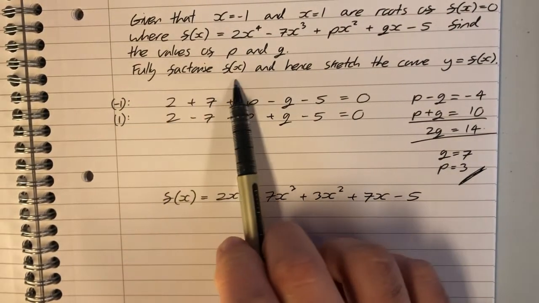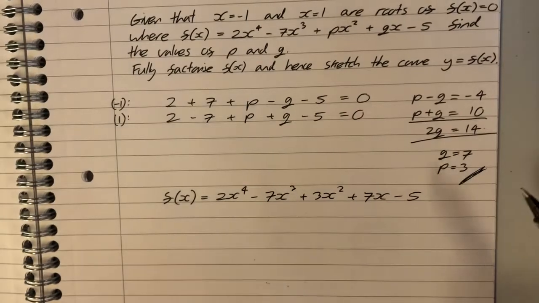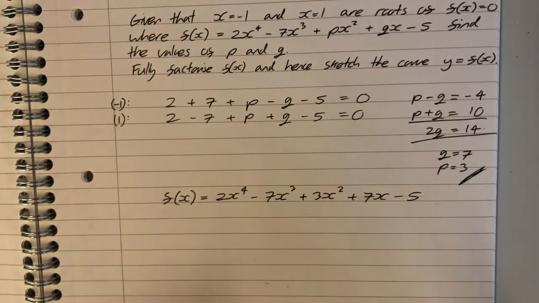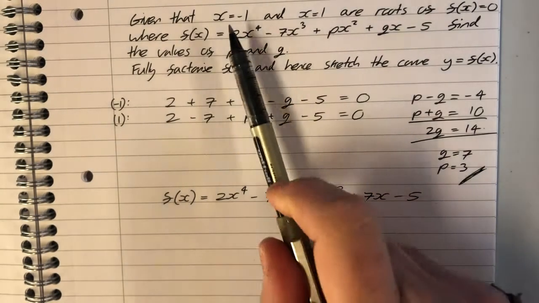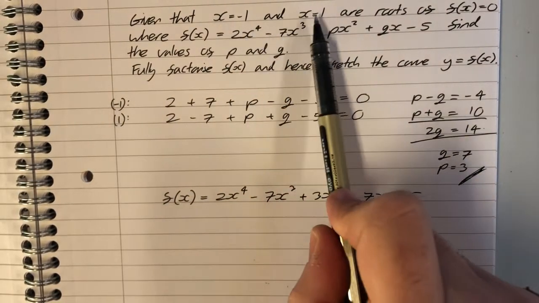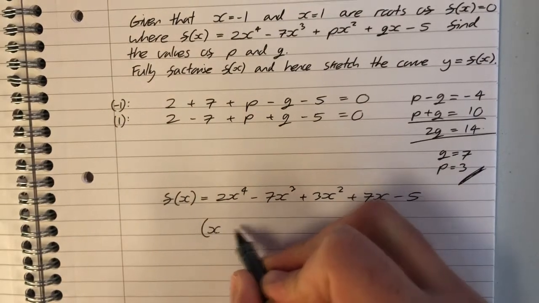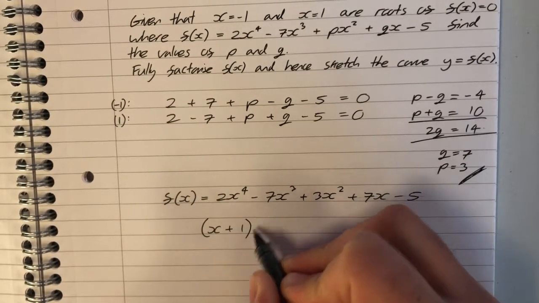Now it says to fully factorise f of x and hence sketch the curve. Alright, so I'm going to take this and I'm going to divide it by a known factor of this quartic. And actually I've got 2 known factors. I've got x plus 1 from here, and I've got x minus 1 from here. So because both of those are factors, then the product of those is also a factor. So I'm actually going to end up dividing by a quadratic.